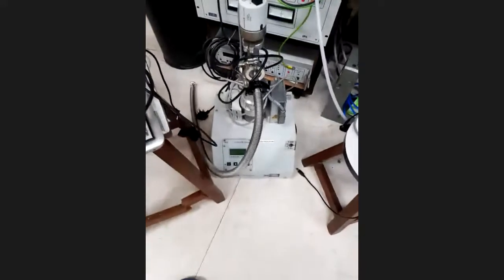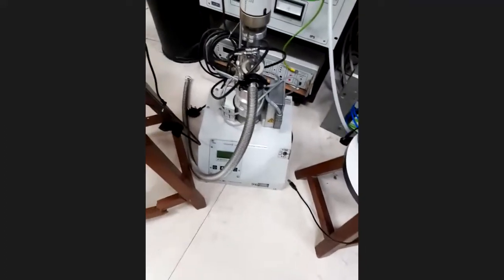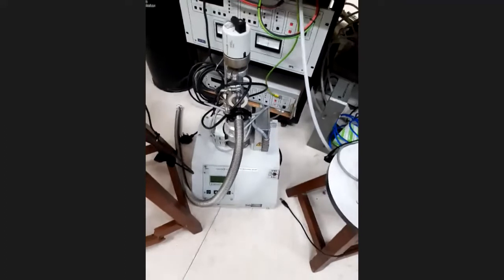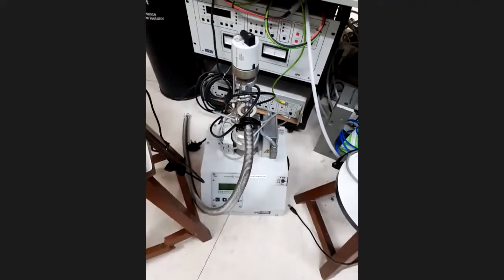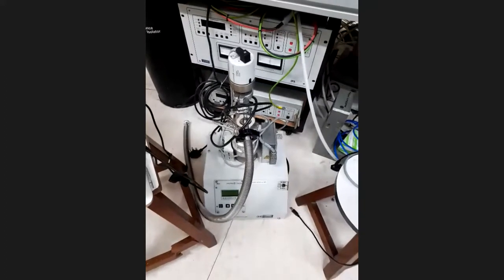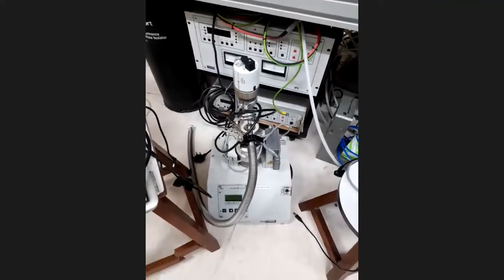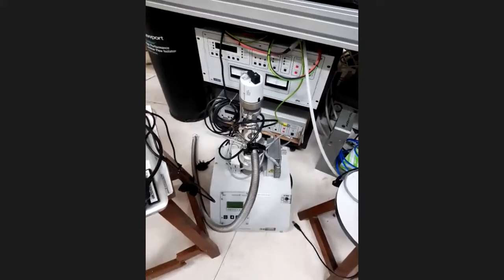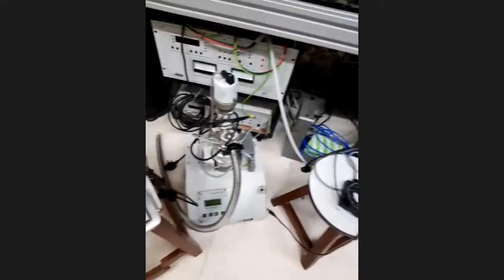This is a turbo pump. It's like an aeroplane engine. There are very high speed rotating fins which suck the air out of the cryostat region.